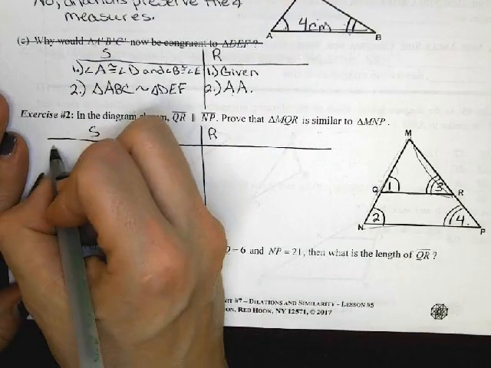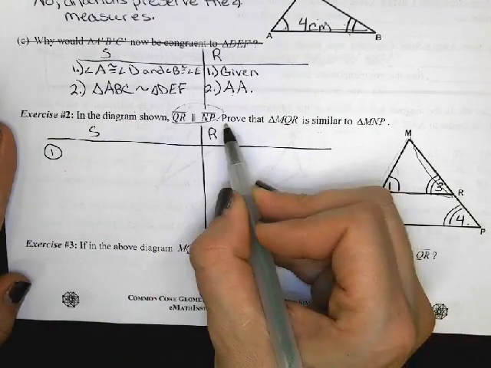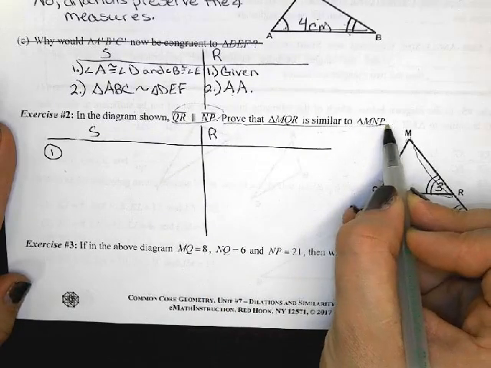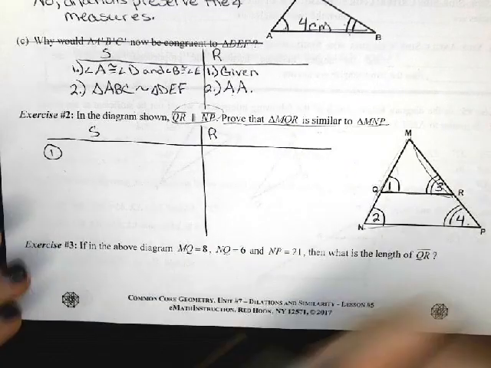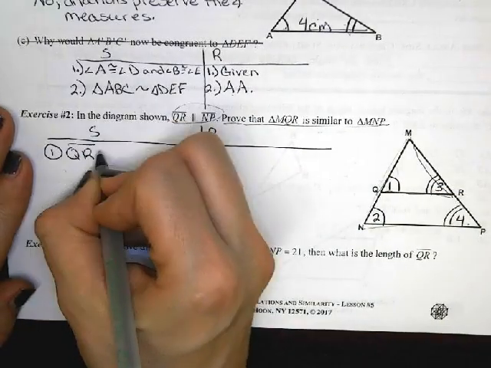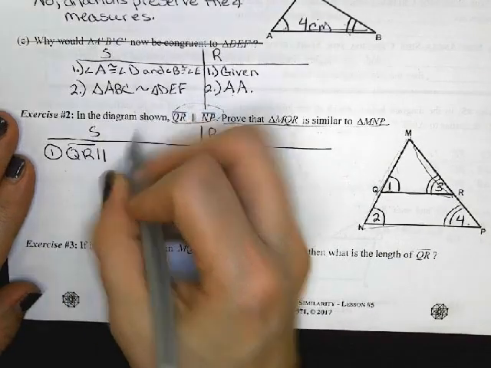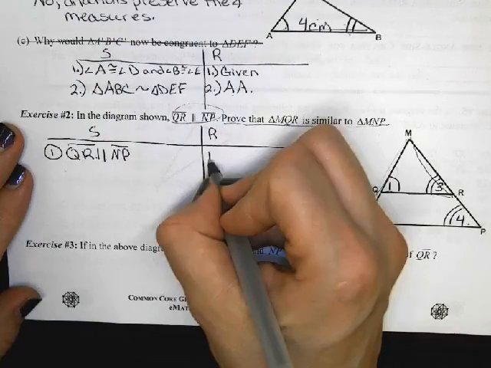Our first statement is always the given. This is what they gave us. This is what they're asking us to prove. I cannot use the proof to help me get there. It should be the last statement. So QR is going to be parallel. Remember, that's the symbol for parallel. NP. Why? That's a given.